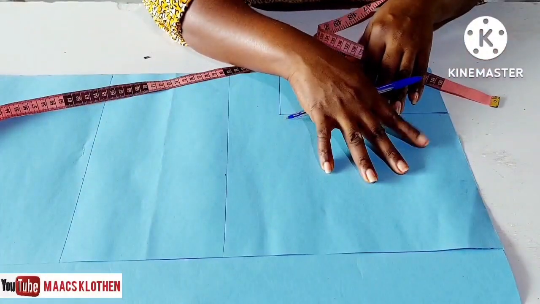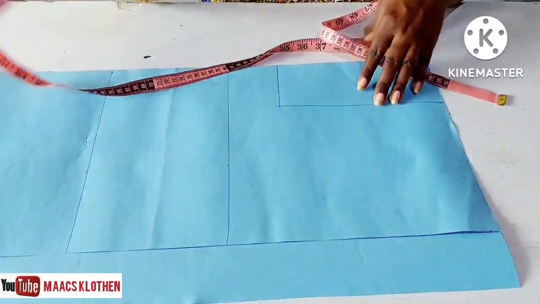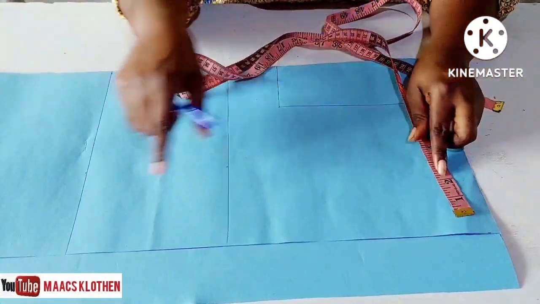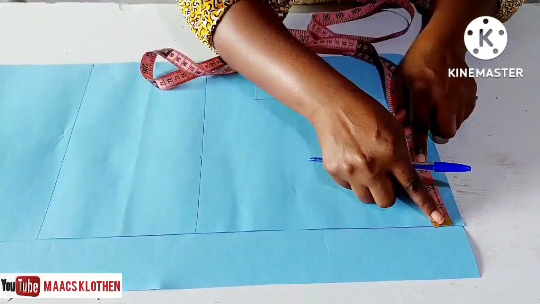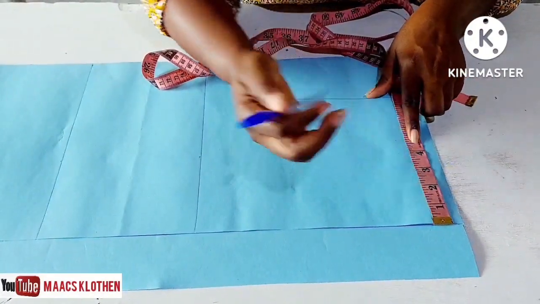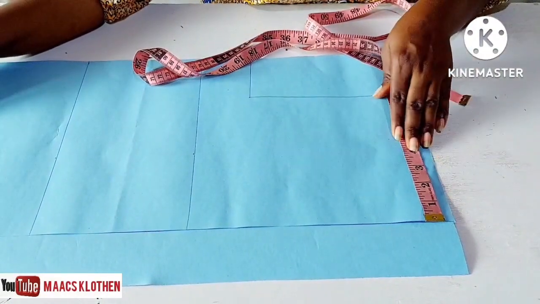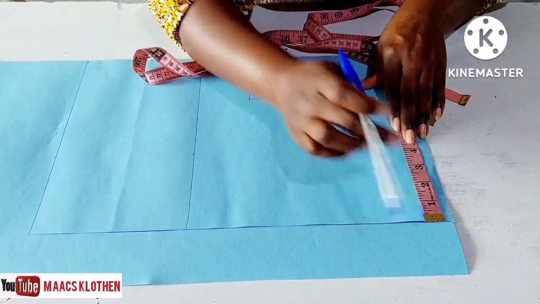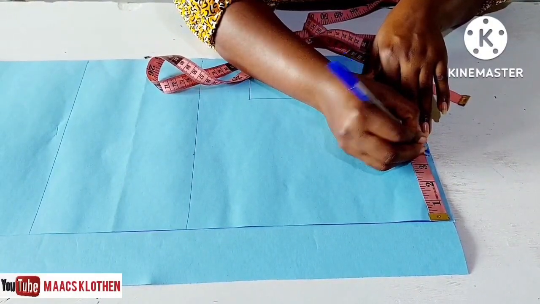After this, the next thing we are going to do is to get our neck width and our neck dip. Now the standard neck width is 3.5. That is the neck width. If you don't understand neck width and neck dip, I'll leave a video there you can watch and you'll understand. I'll leave a link there. So we are making use of 3.5 here. That is the neck width.